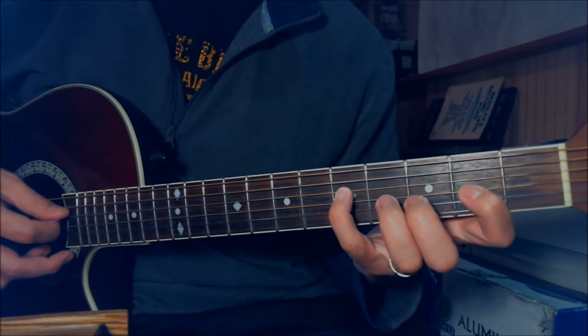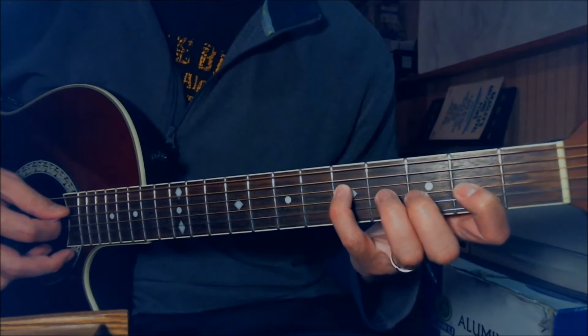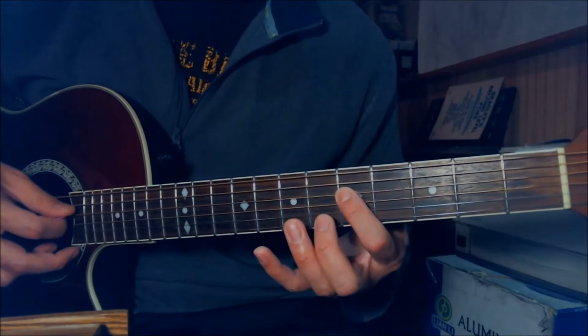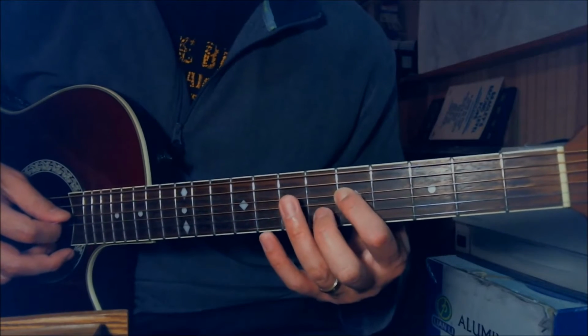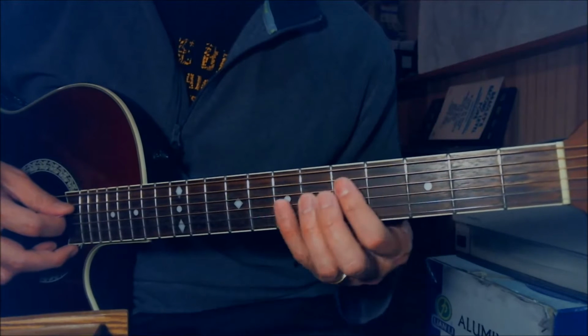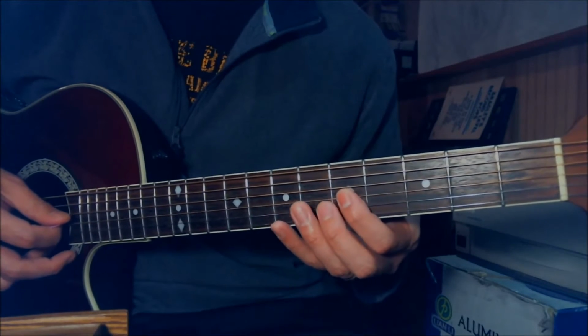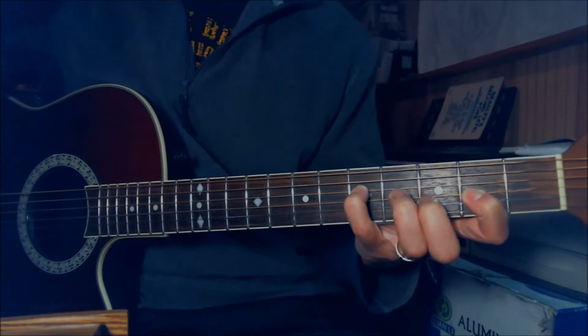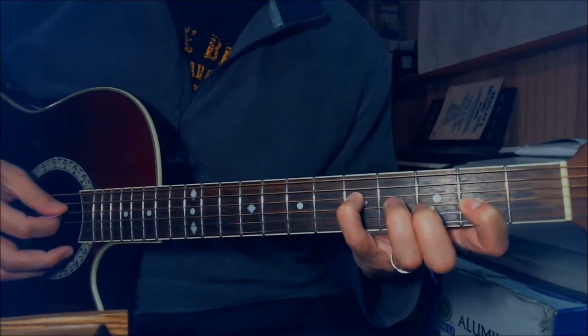Same thing on the middle two strings, the D and the G string. If you play the fifth fret, which is a G note, the major second of it is an A. If you go down one fret and back 3 frets, you will get the major second interval.